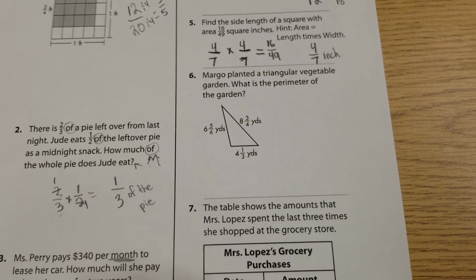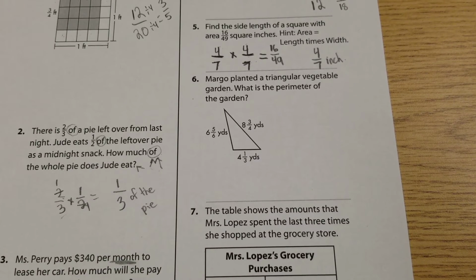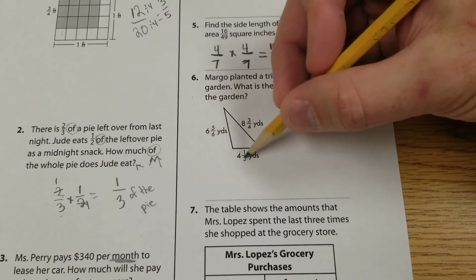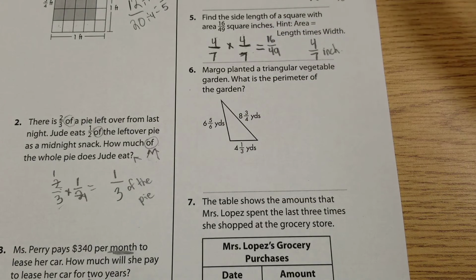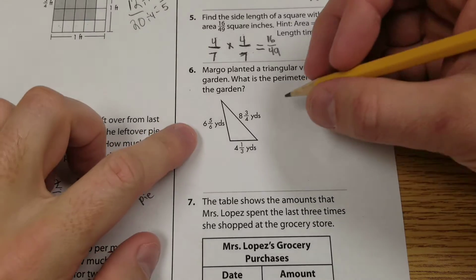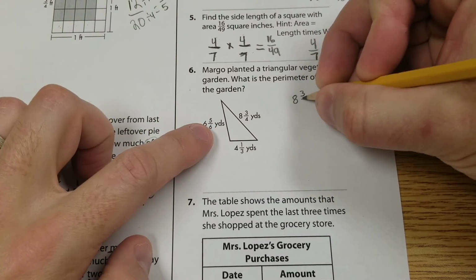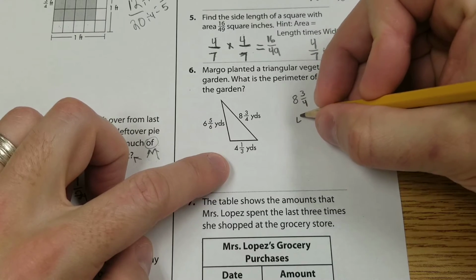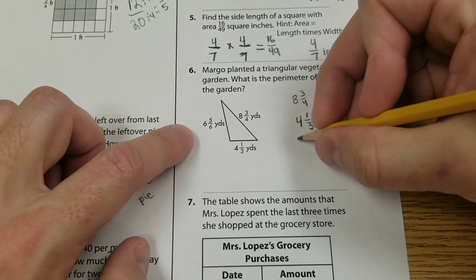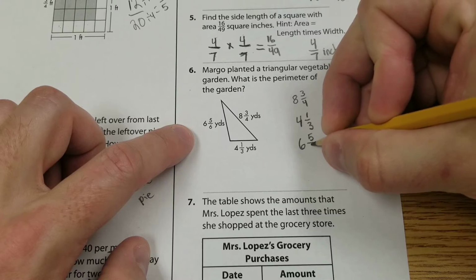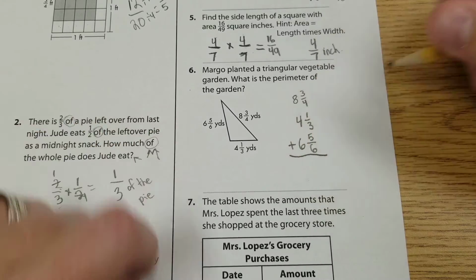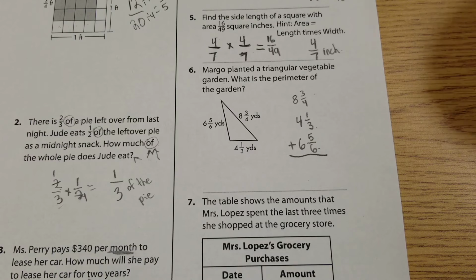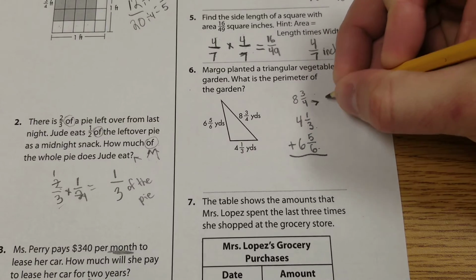It says Margot planted a triangular veggie garden. What's the perimeter? Well, perimeter is the distance around. It's the fence. So in order to find the total distance, what do we have to do? You add. So again, we're going to write 8 3/4, 4 1/3, and 6 5/6. This time we're adding. I have a 6, a 1/3, and a 1/4. We have to find the LCM of all those. 4, 8, 12, 3, 6, 9, 12, 6, 12. We have to change them all to 12s.